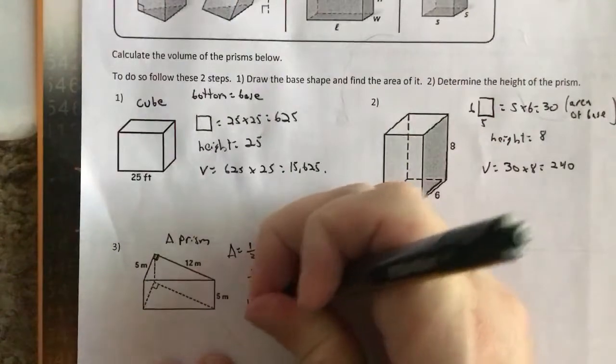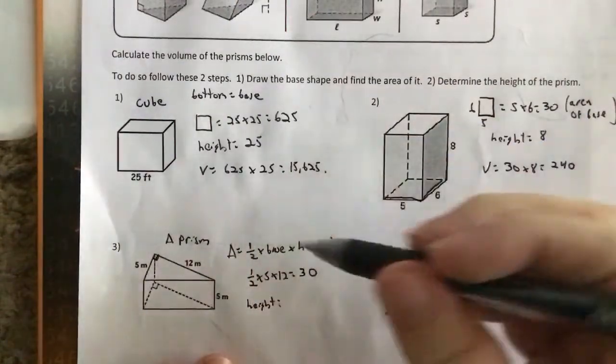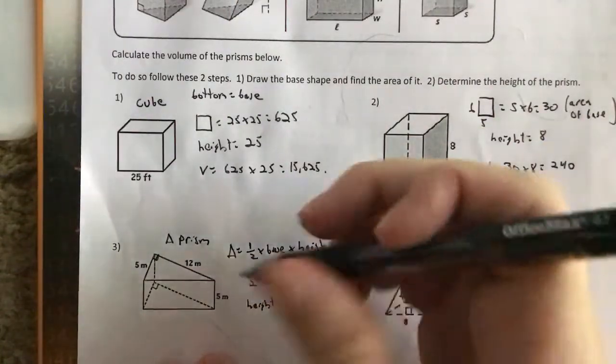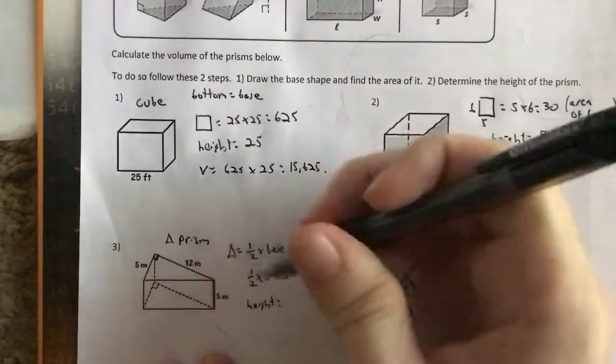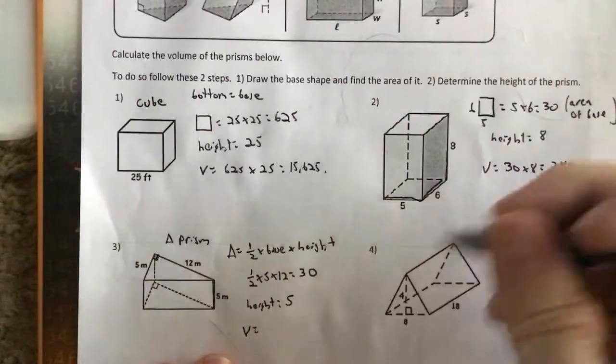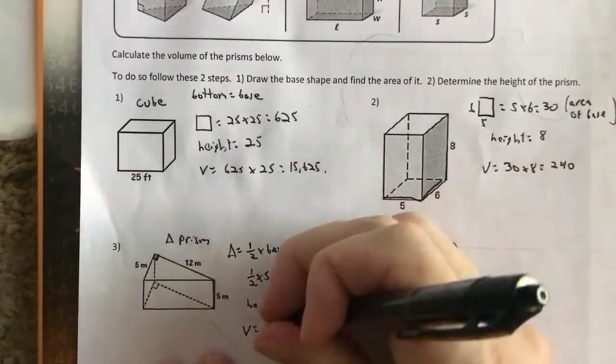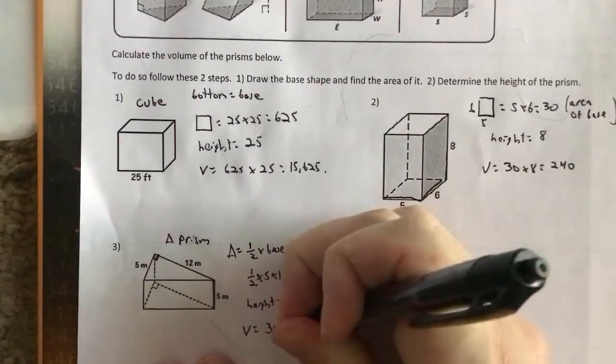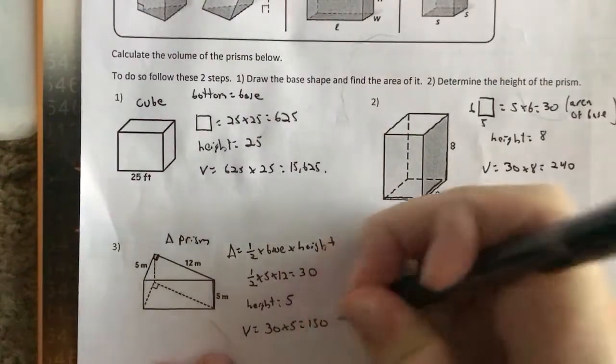The height is, if I stand it on its base, which it is, how tall is it? In this case, it's 5. Okay, so to get the volume, I take the area of the base, which is 30, times the height, which is 5, and you get 150.